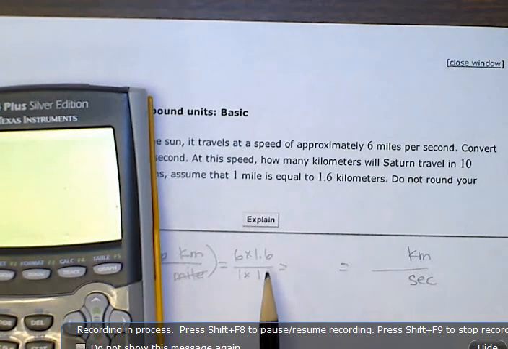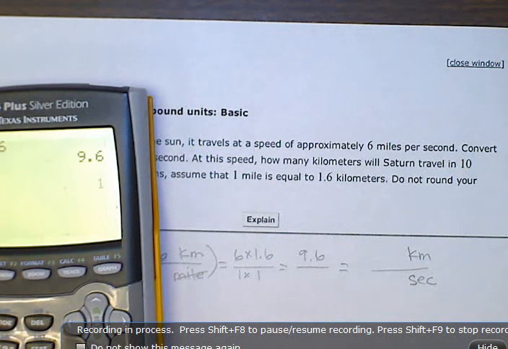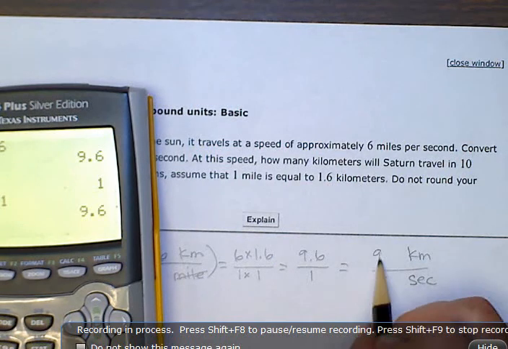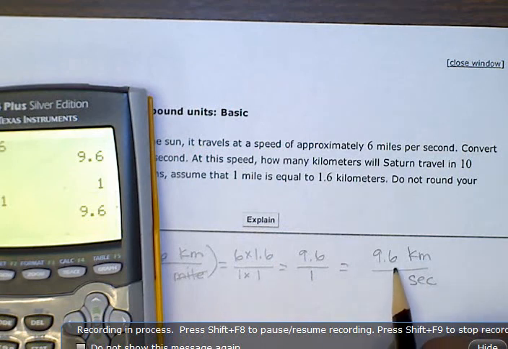So we're doing this right here, 6 times 1.6. That gives us 9.6 on the top, and 1 times 1 is 1. When we divide 9.6 by 1, we get the same answer, 9.6. Anything divided by 1 gives us what we started with, so we can skip this step if we want. So that is the first part of the question, 9.6 kilometers per second.